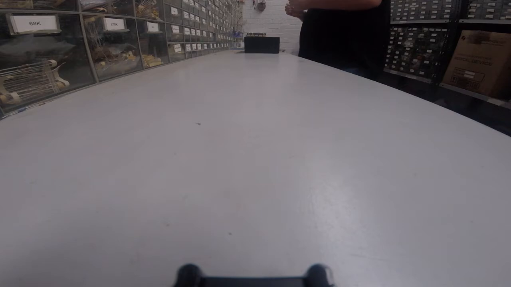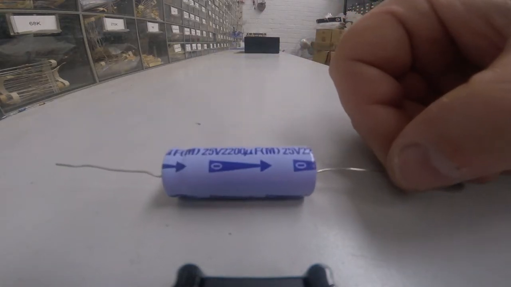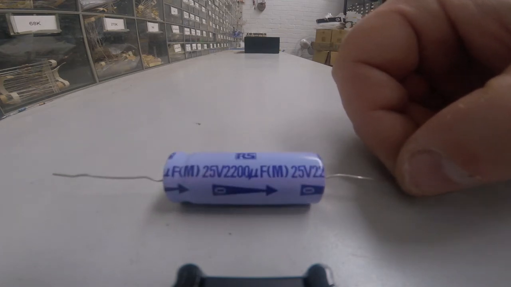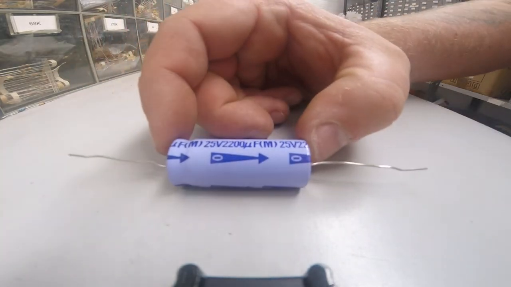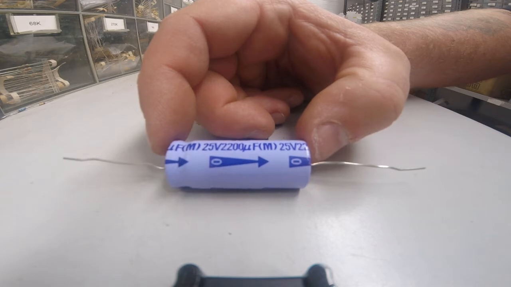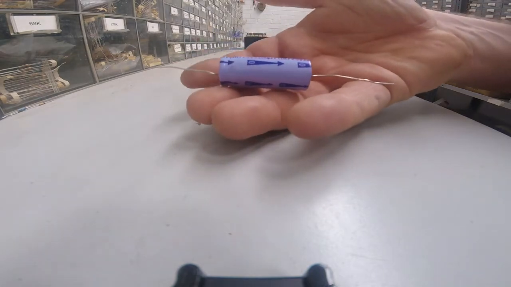The other thing I want you to see is a 2200 farad capacitor, if I can get it to sit still. Now, capacitors come in lots of different shapes and sizes. I've picked this one simply because it is fairly huge. It's a big capacitor.